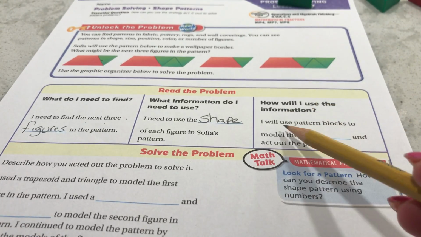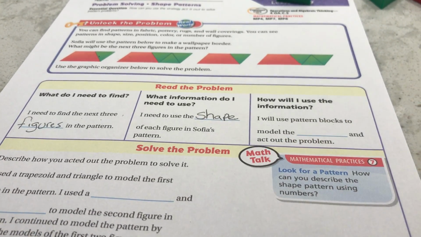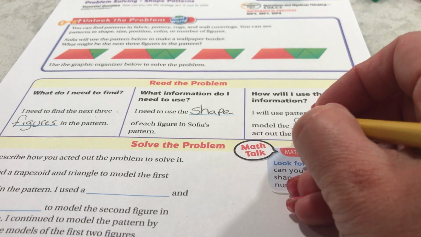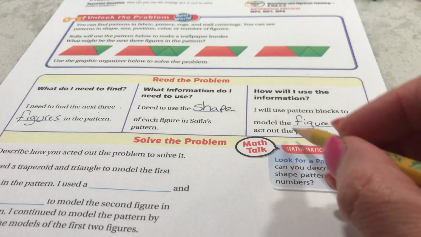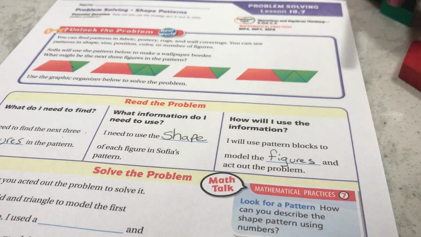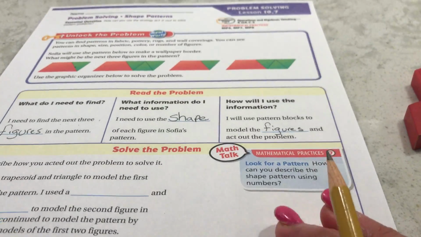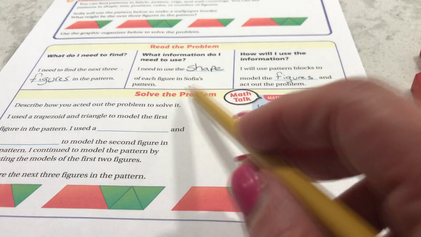How will I use the information? I will use pattern blocks to model the figures and act out the problem. And that's why I have my handy dandy pattern blocks here. But I really don't think I'm gonna need them. So let's go down to the bottom here to solve the problem.